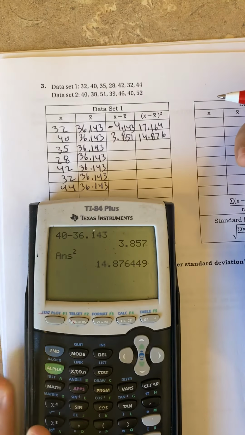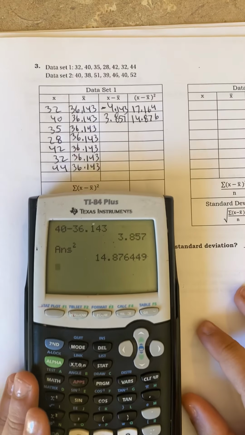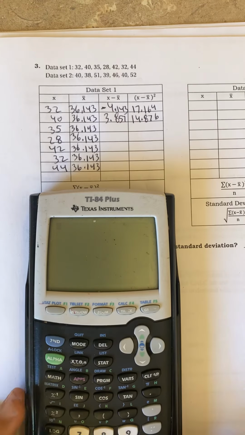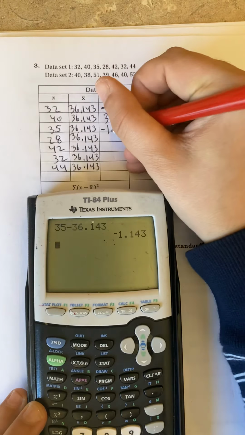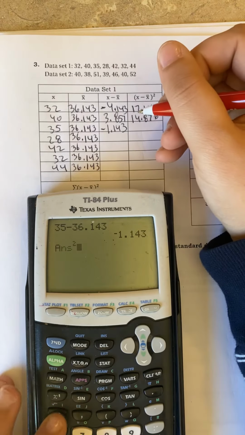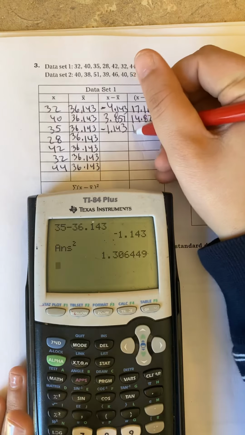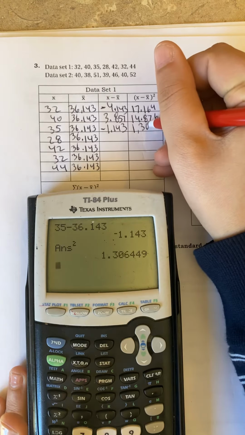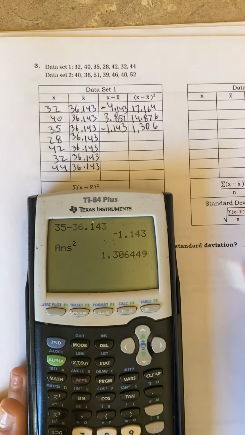So 14.876. Okay, then we'll do the next one, 35 minus 36.143. That gives me negative 1.143, and then square it to give me 1.306.